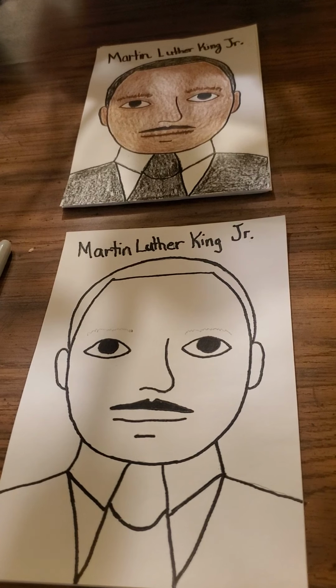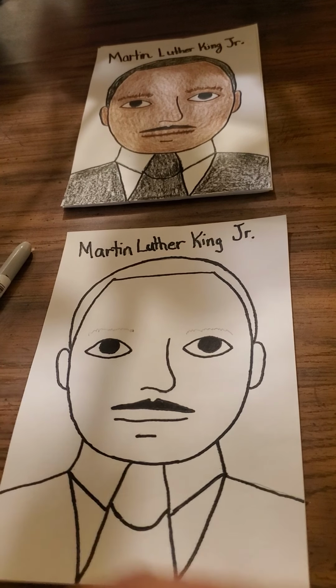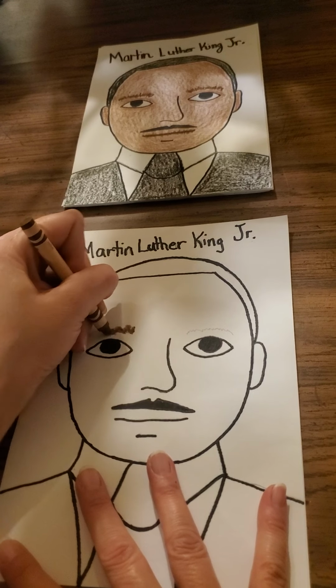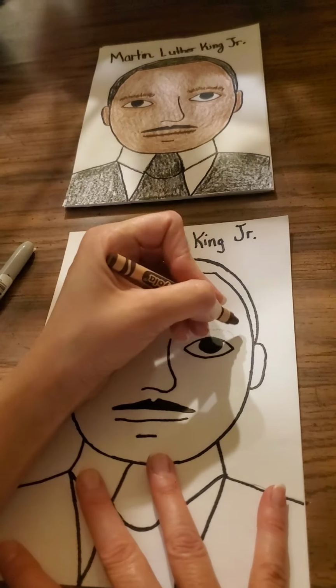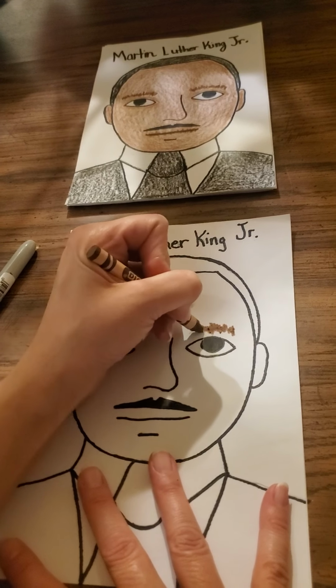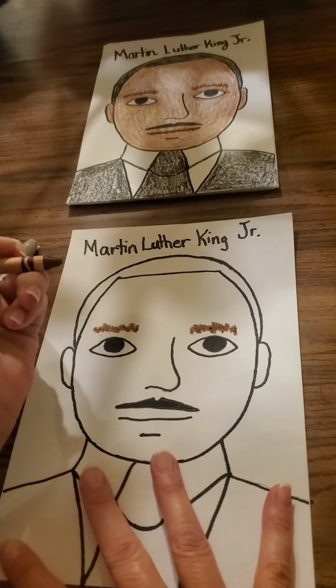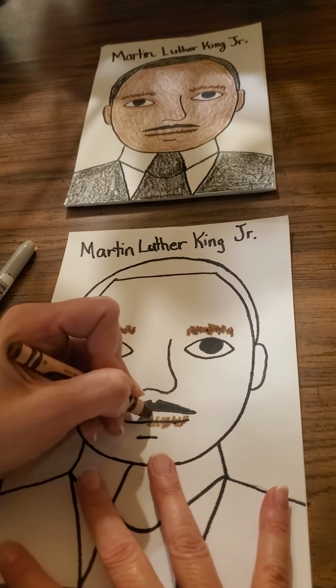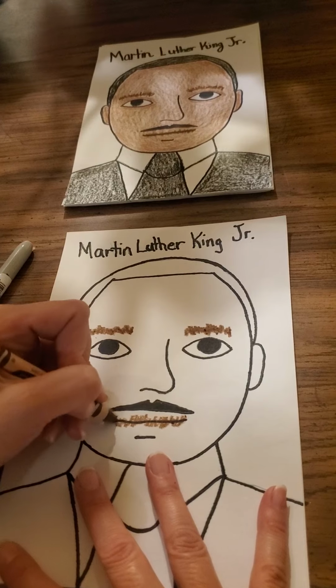And whenever you are coloring his eyebrows, you want to make sure you color them with a darker color of brown, if you don't have one, so that you're going to really bear down and color those darker. And then come in here, just add some texture, color those a little darker.